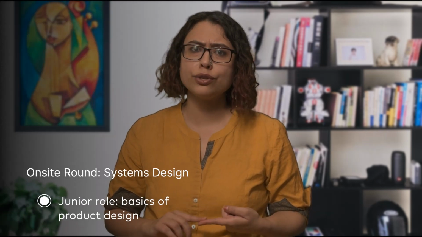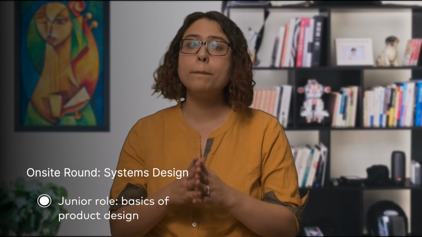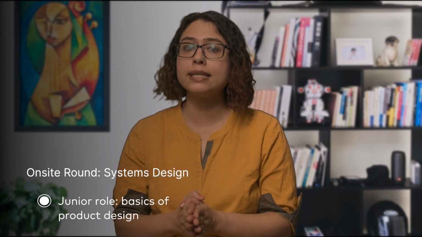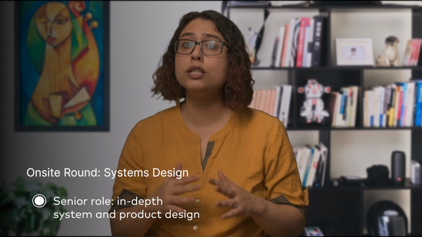Next will be the design round. This round will assess your system and product design skills, depending on your experience as well as the role you are applying for. Could be junior or senior SWE. The level and importance of this round will vary. For a junior position, you will not be expected to have a lot of in-depth system design knowledge, but you must know about product designing. For the senior position, you will be required to have extensive knowledge of both.